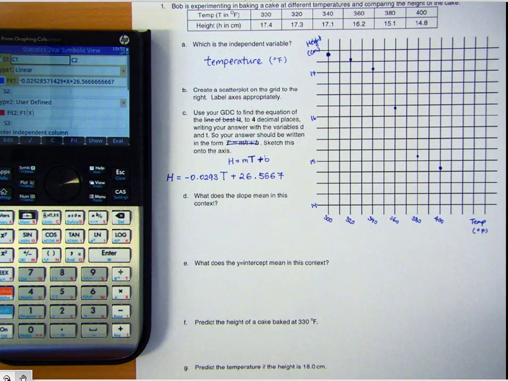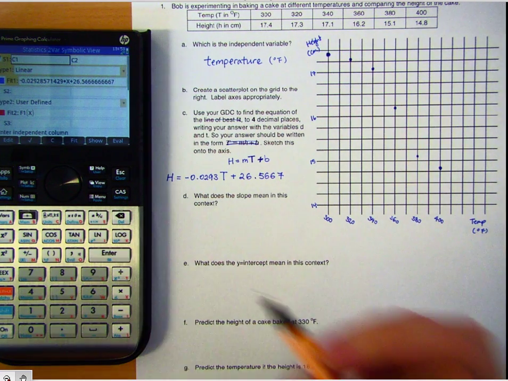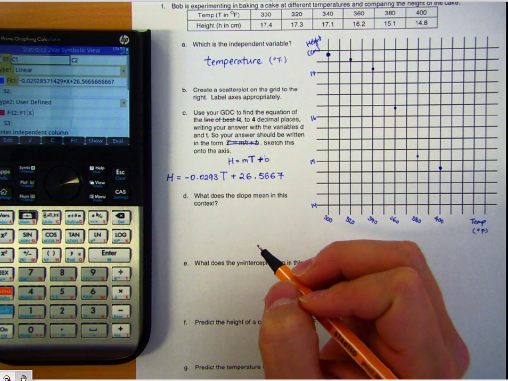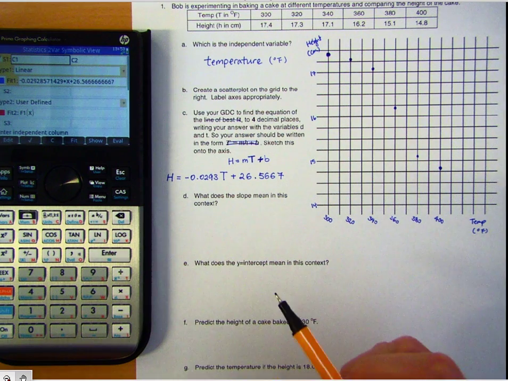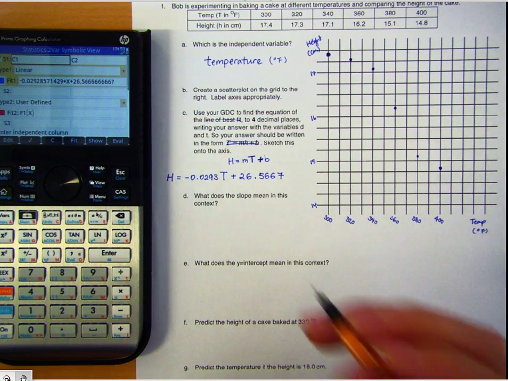What does the slope mean in the context of this Bob baking a cake problem? Well, slope is change in y over change in x, so change in height over change in temperature. So we can say for every degree, the height of the cake decreases by 0.0293 centimeters. Super.